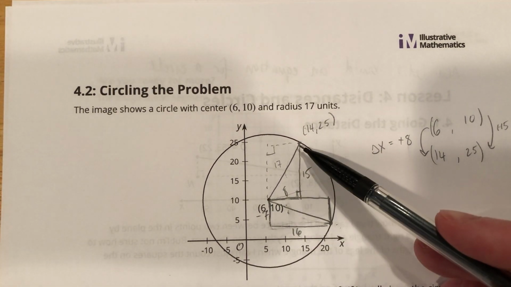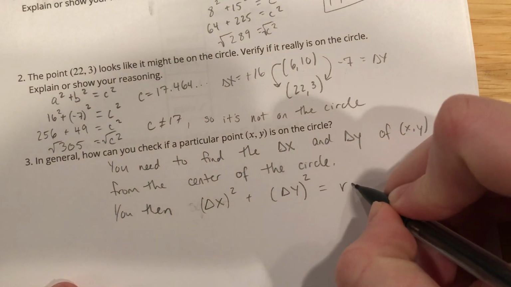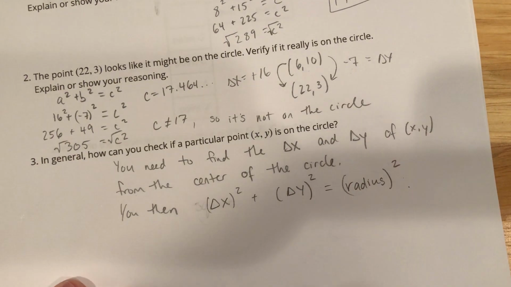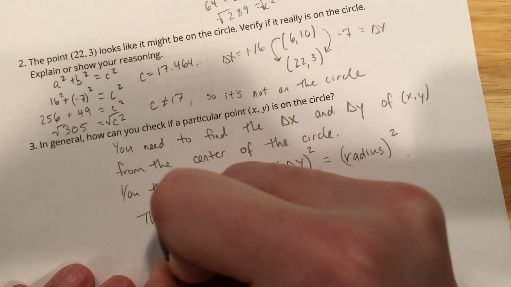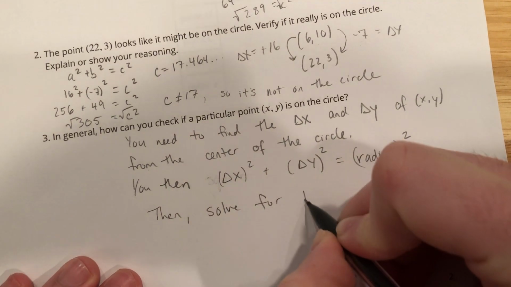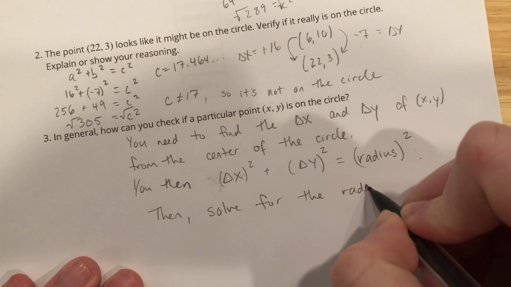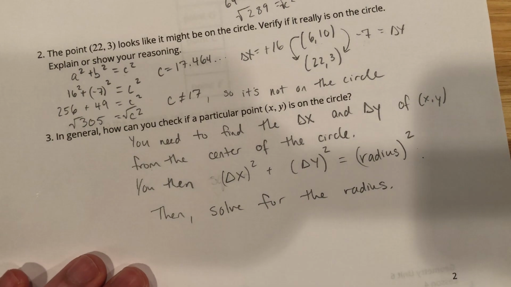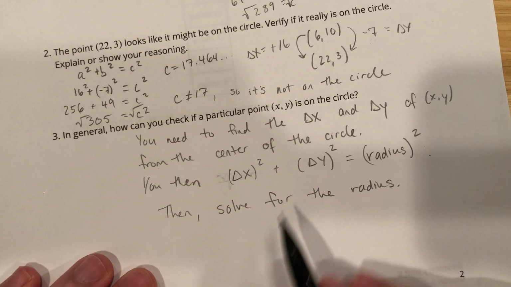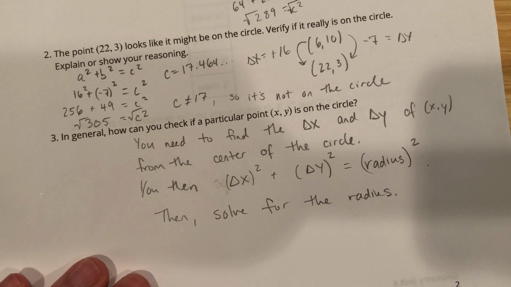From the center to the circumference, that's a radius. So that's going to be equal to my radius squared. Then solve for the radius. If these two sides are equal, then I know that this point must be on the circle.